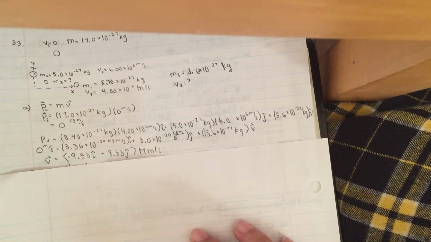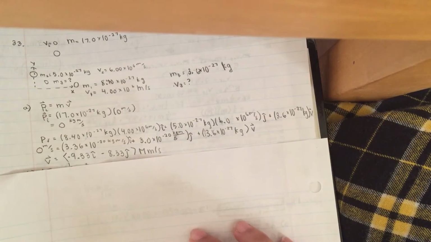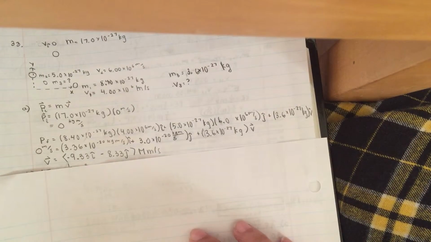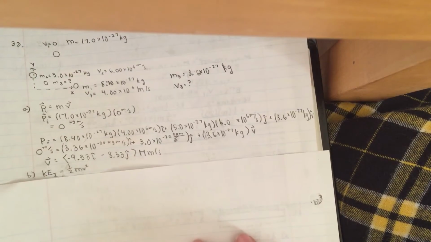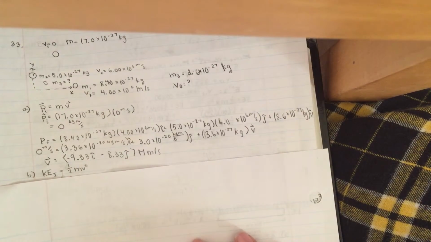So you know that that's a pretty reasonable answer, because both your x and your y velocities are in the positive direction, and your vector is moving in the negative direction for both the x and the y sections. So then the second part is asking you to find the kinetic energy.